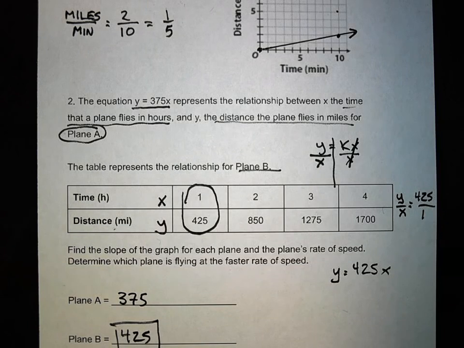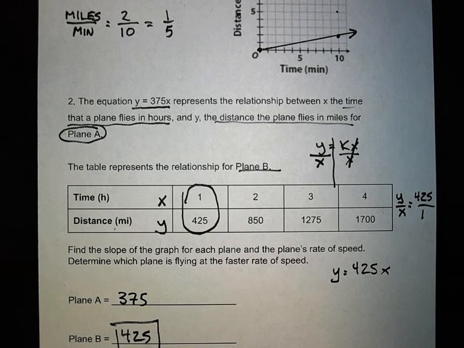Which is why I don't like... Huh? This is all we're doing. Any questions on this? Homework. Bye. Bye.